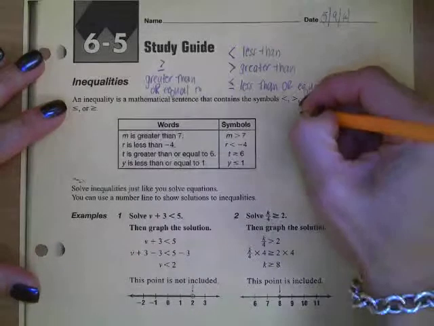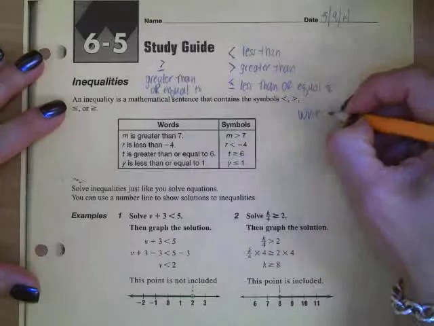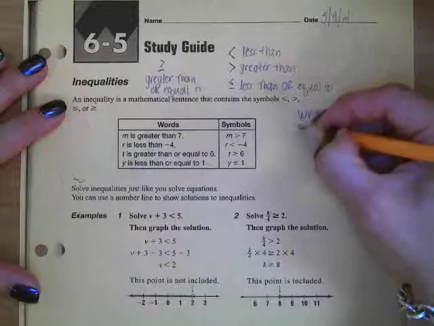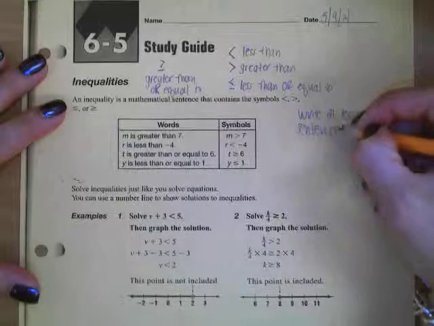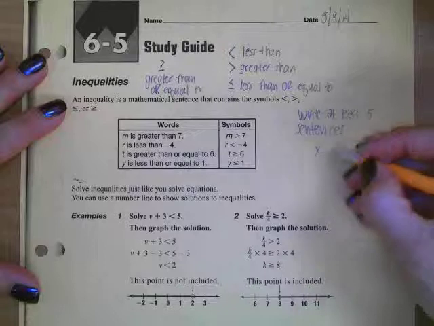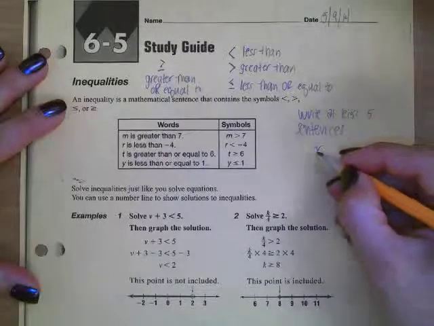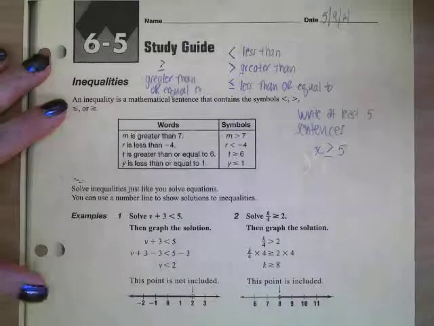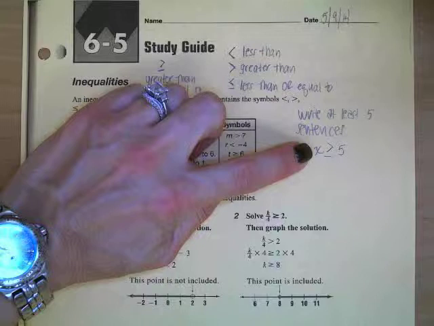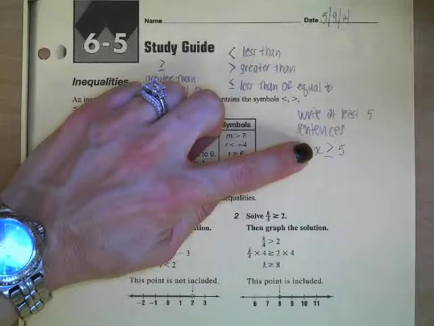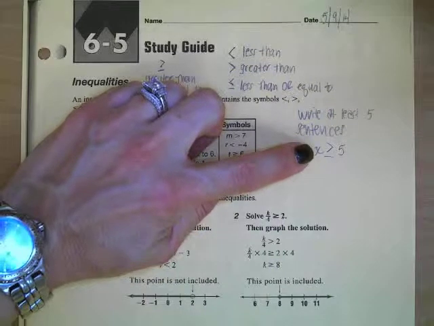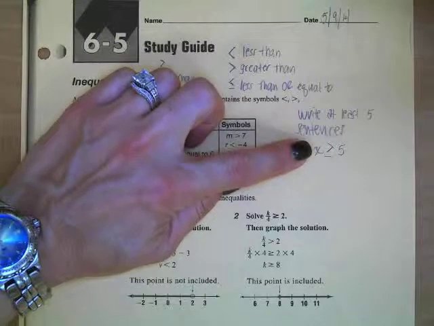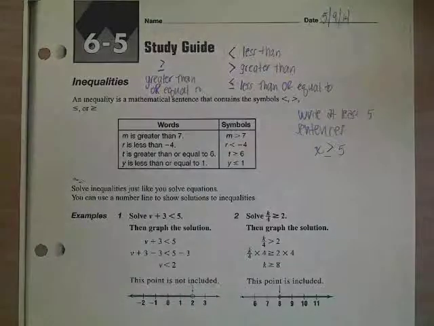So in that example, I'm just going to rewrite it. You don't have to write this. X would be the number of sentences, and that number has to be greater than or equal to 5. Okay, so if I put number 2 in there as an X, would that be okay? No, because it's not greater than or equal to 5. But if I put the number 6 in there, that makes this statement true. Okay, does that make sense so far? Just a recap from the other day.